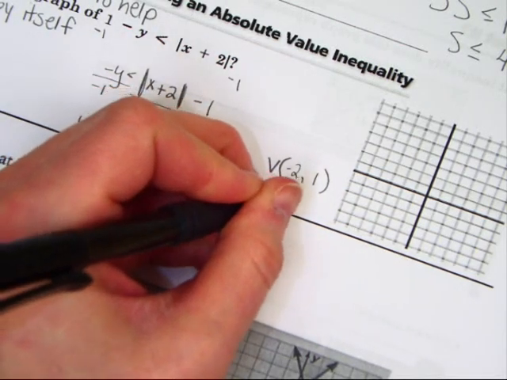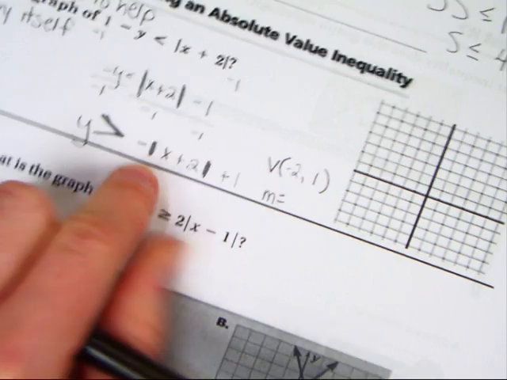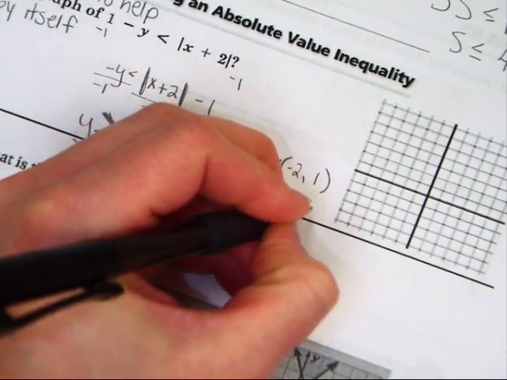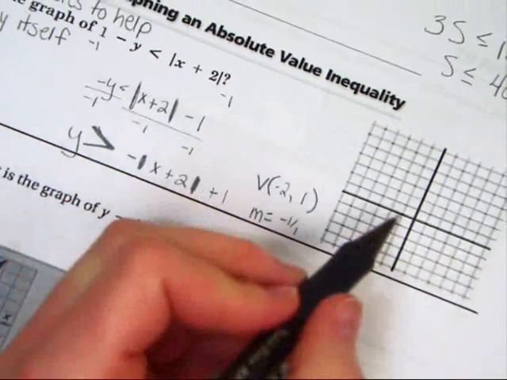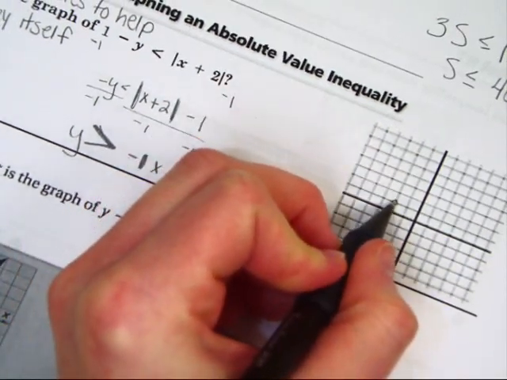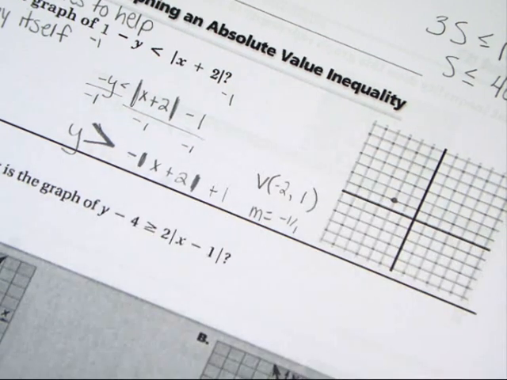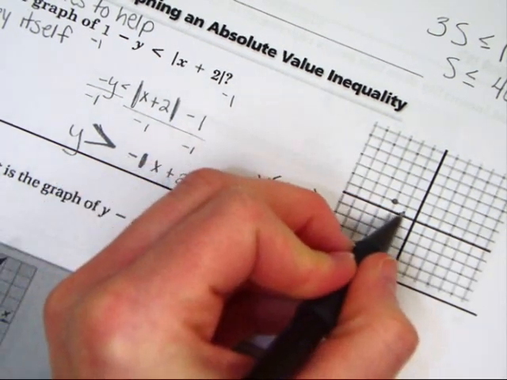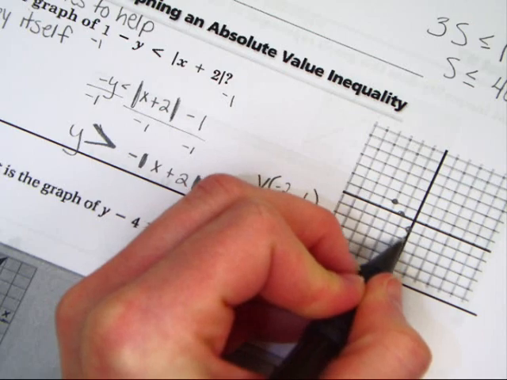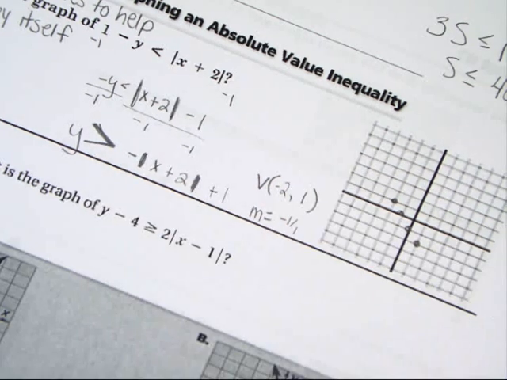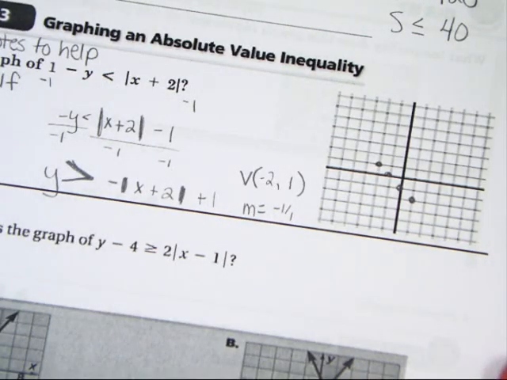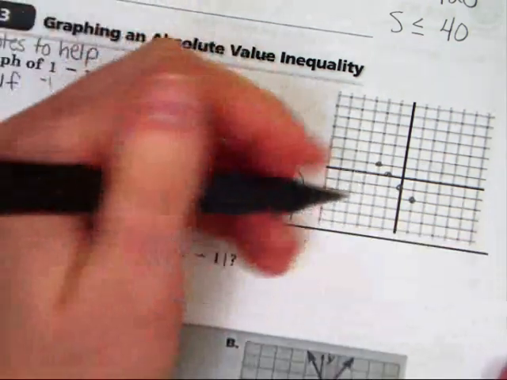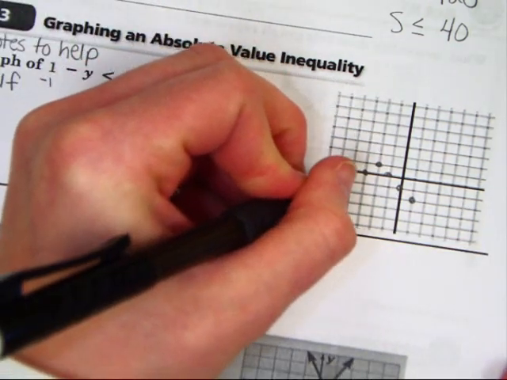Your slope is what you see on the outside. So your slope is going to be going down 1 over 1 to begin with. Let's find that point. -2, 1 is left 2, up 1. Your slope is down 1 over 1. Down 1 over 1, down 1 over 1. Remember the mistake that a lot of students make? They just connect with a straight line. But remember, this is absolute value, so I have to make it look like a perfect V.